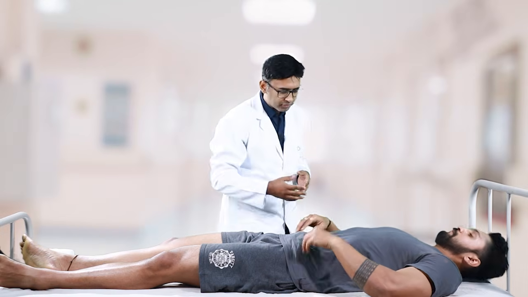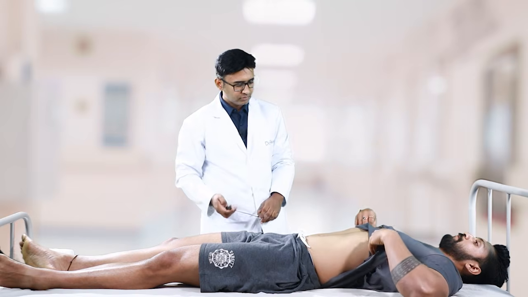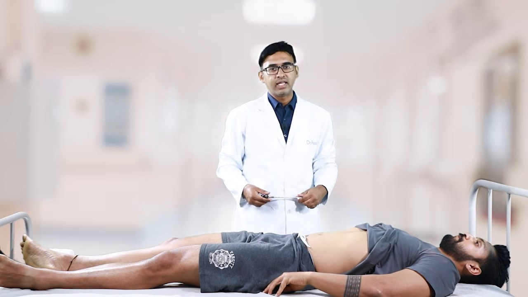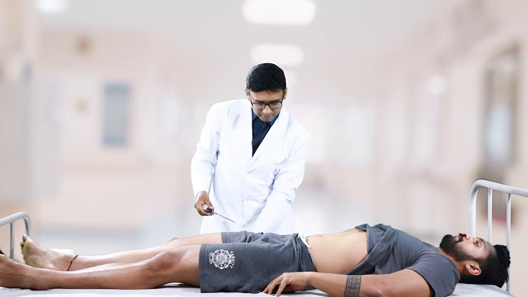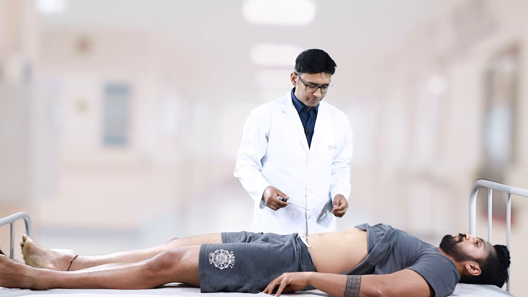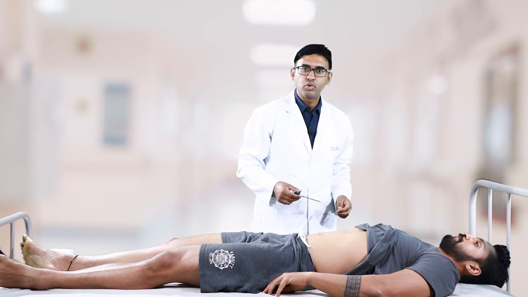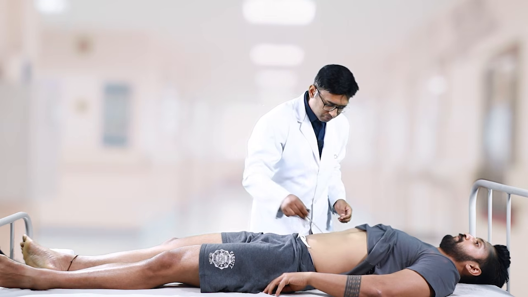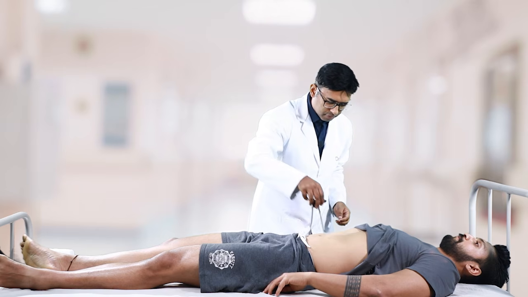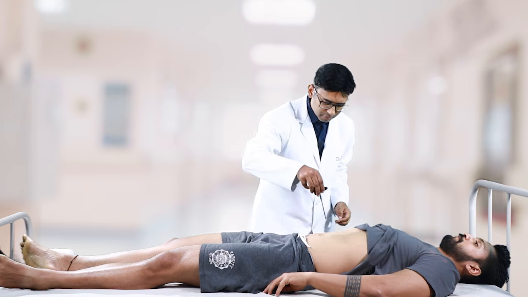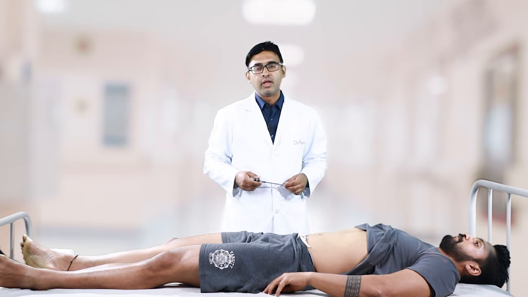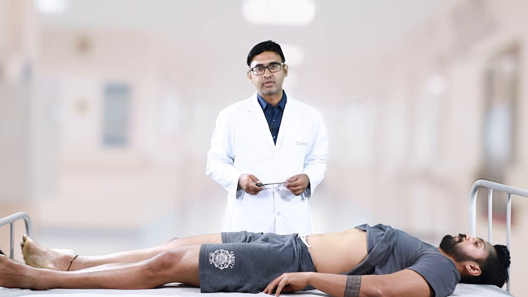Can you lift your shirt up, please? Using a blunt object like a key, I'm going to stroke the abdomen of the patient, going from the outer quadrant to the inner quadrant. In a patient with a lower motor neuron lesion, the superficial reflexes will be lost.